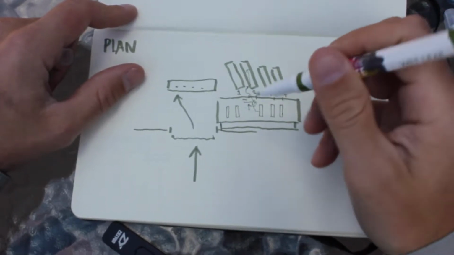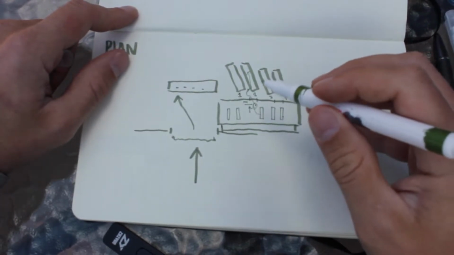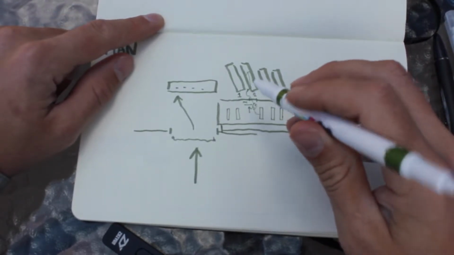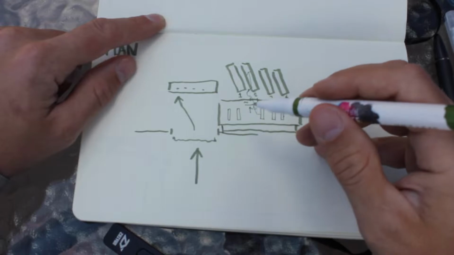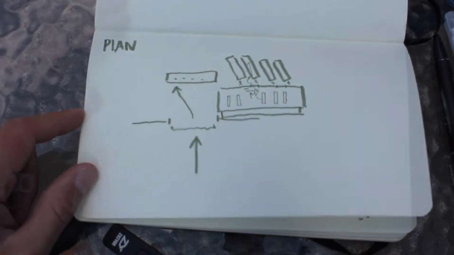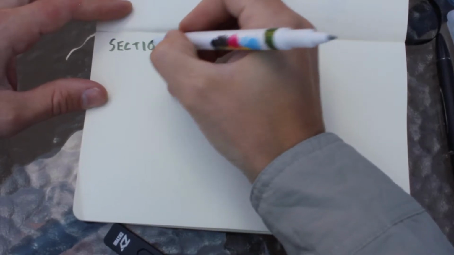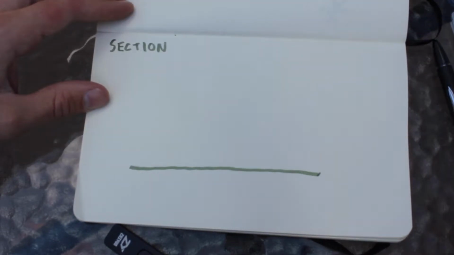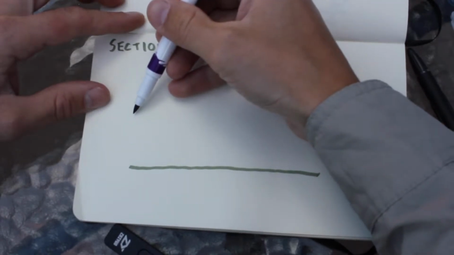So I want to look at this in section now, because in plan you can see how simple this all is. But I also want to show the simplicity in section as well, because there's a little bit of psychology or design psychology to this section as well, which I'll show you now. So in section, if we draw in a ground plane here, the building effectively sat at one level, one roof here.